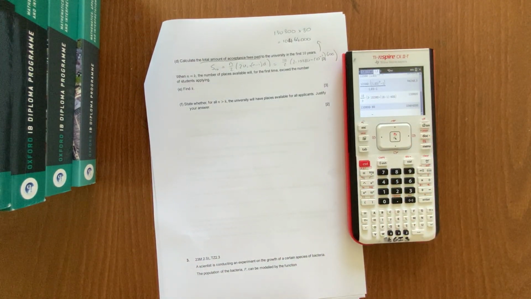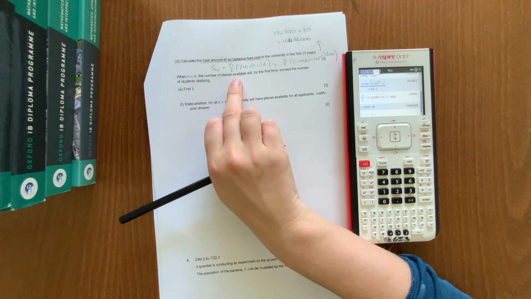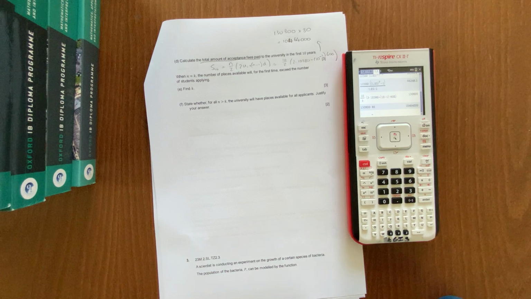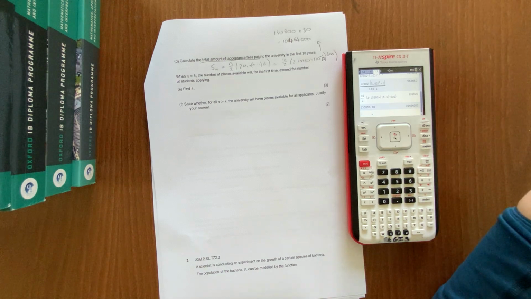And now it gets on to a really interesting question. So when n equals k, the number of places available will for the first time exceed the number of students applying, and we want to find the value of k. So essentially, we've got this formula for the number of students applying, we've got this formula for the number of places available, and we want to know when they first cross over, so when the number of places available will swap over and be higher than the number of students applying.